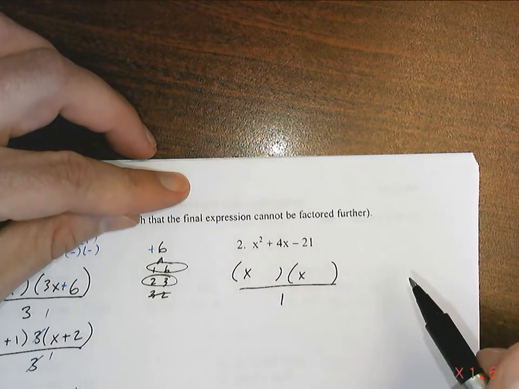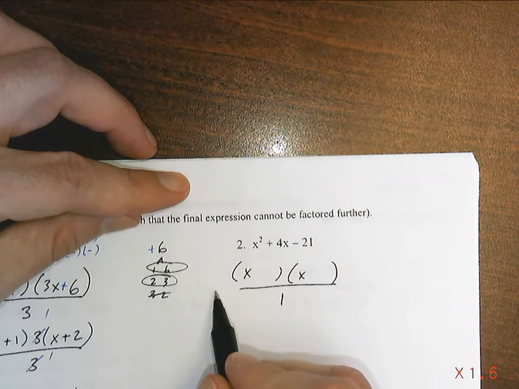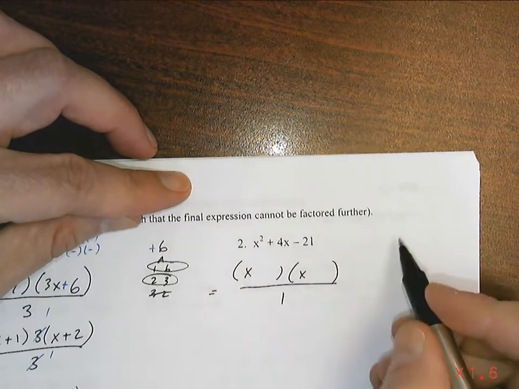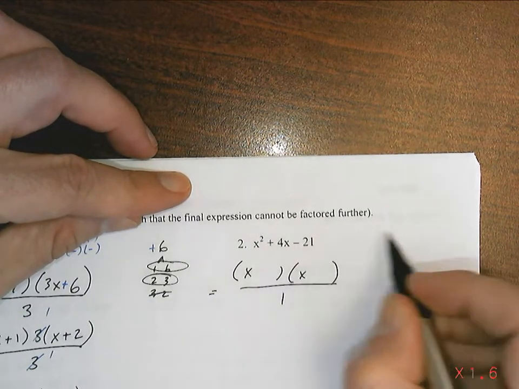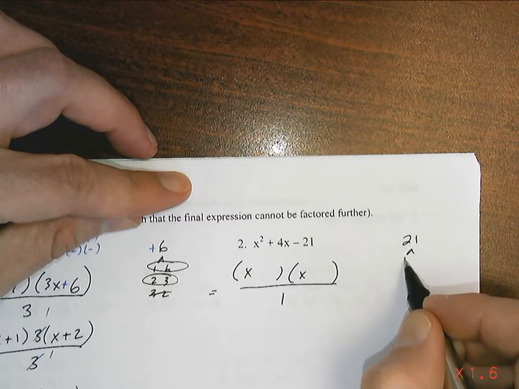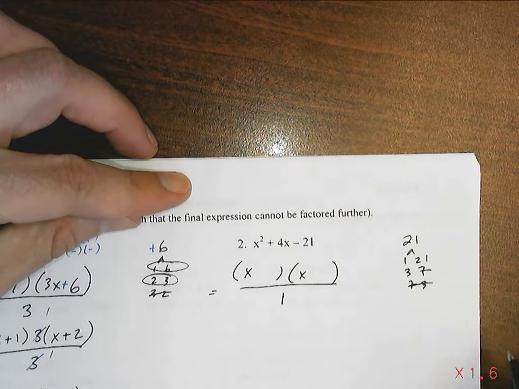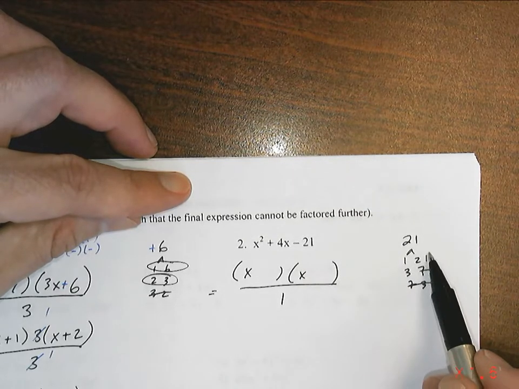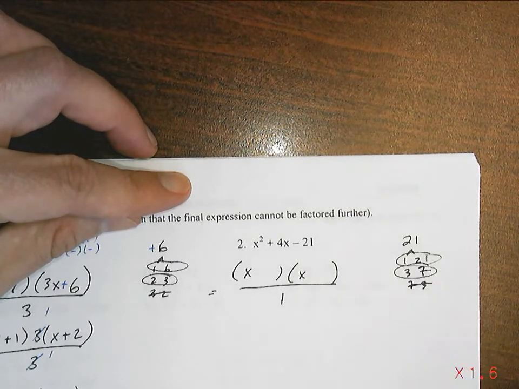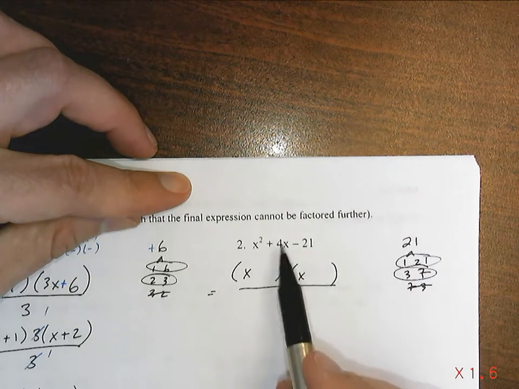But you don't have to, as you learned in grade 10, but if I do it this way, it'll work out. I'm looking for two numbers that multiply to give 1 times 21. So it's either going to be 1 and 21, 3 and 7, 7 and 3. So if it factors, it's going to be either this pair or this pair. I need a pair that'll go together to give me 4.